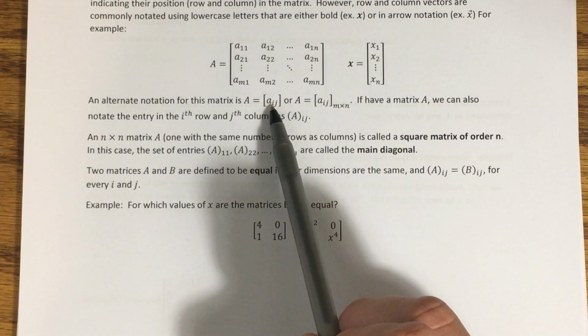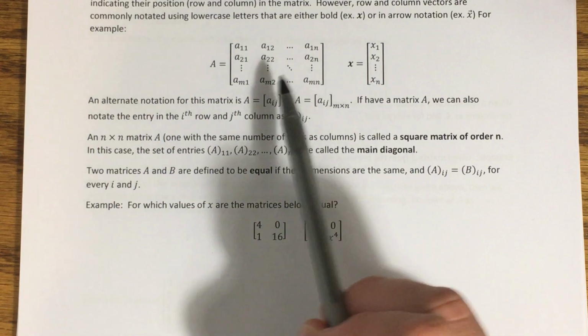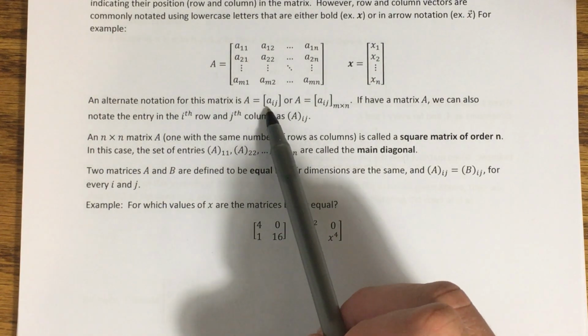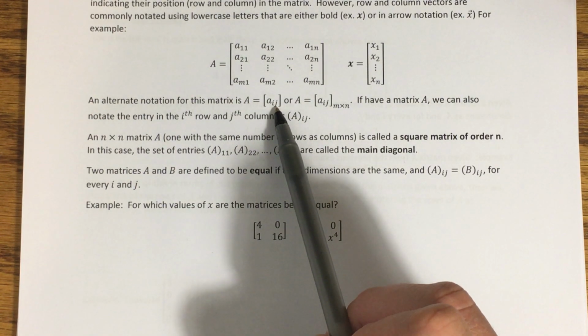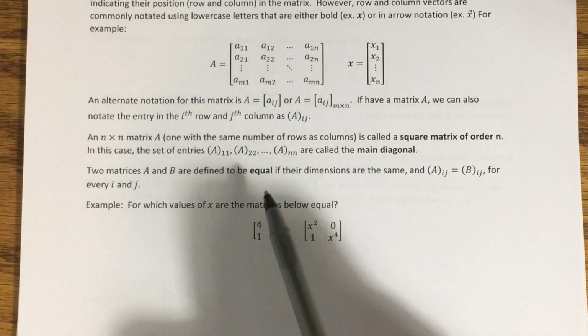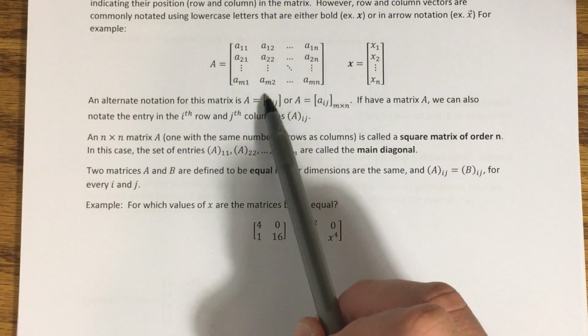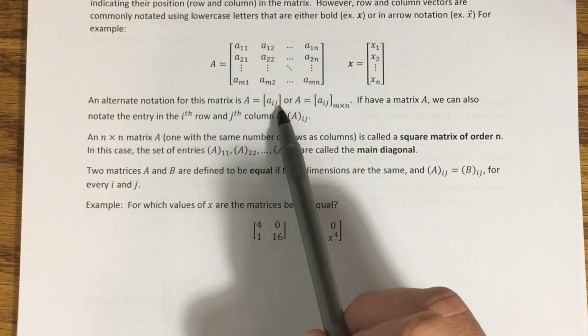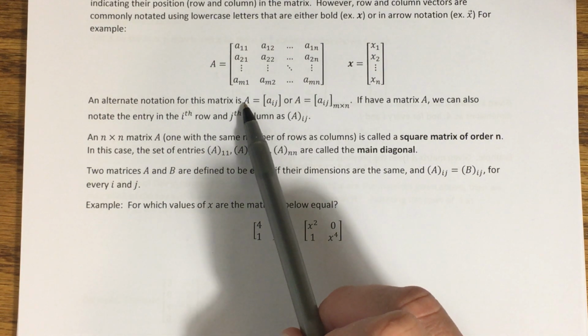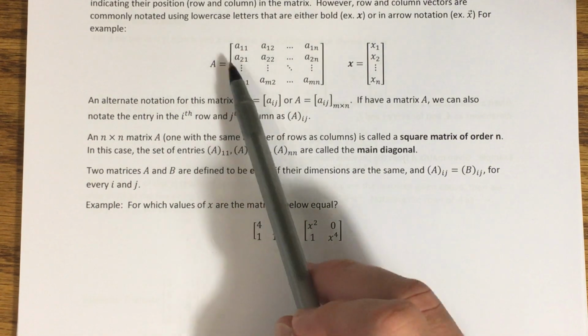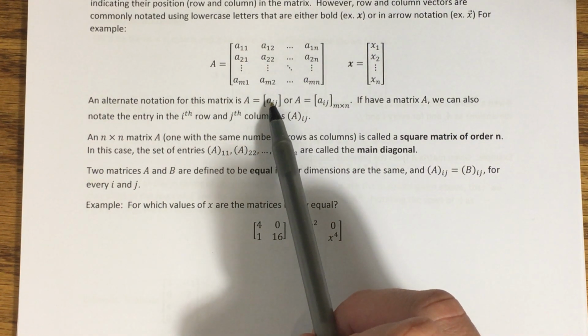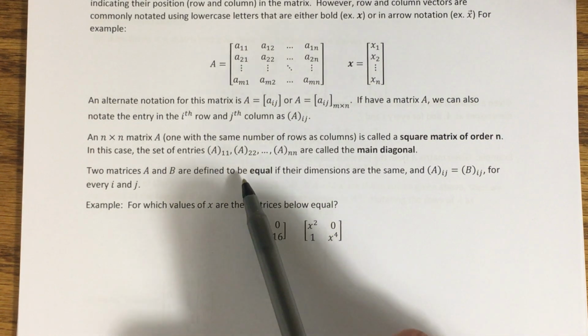i is the row, and j is the column. So if i is equal to 2 and j is equal to 1, then I would be referring to this entry right here. Okay, but by doing this, A equals the square brackets a_ij, not only am I assigning the capital A to the name of the matrix, but I'm also identifying how I want to represent my entries as lowercase a's. Okay.